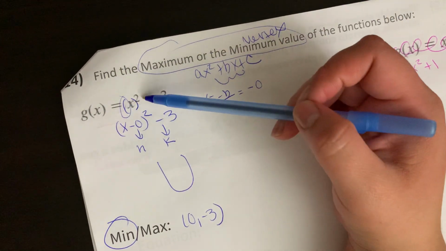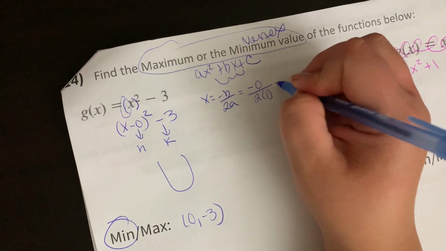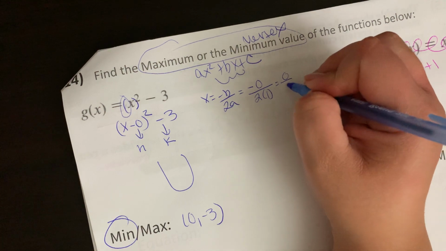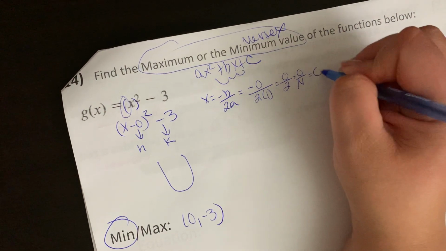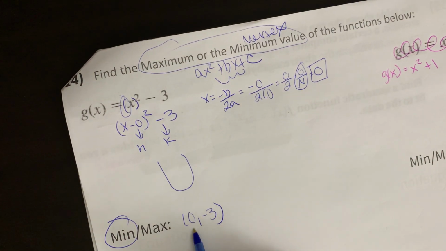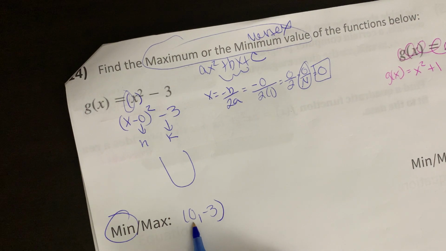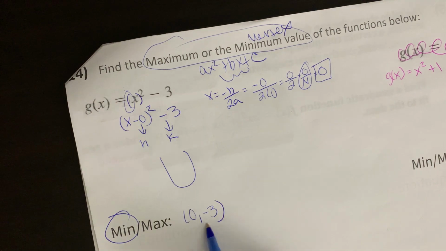A is 1, b is 0, and c is negative 3, so 0 over 2 times 1 is 0. So x is 0, exactly what we got. And if you plug 0 back in, 0 squared is 0, minus 3 is negative 3, which is exactly what we have.